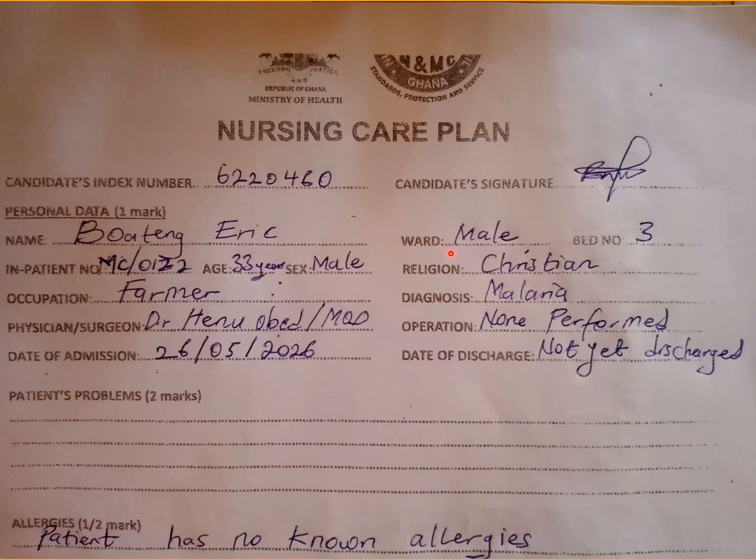Technically, no one should tell you the ward you are going to write your exam in, because you know the ward. So whether male, female, male surgical, male medical, specify. And then the bed number will also be in the system. The religion of the patient and the occupation of the patient will also be in the system. The physician or surgeon is also in the system, all right.